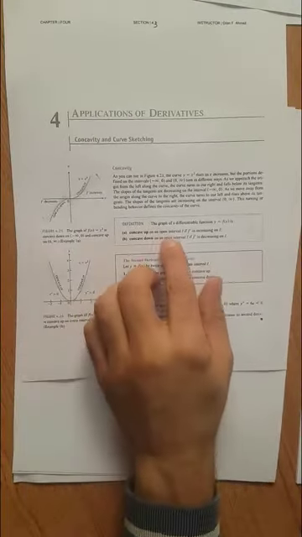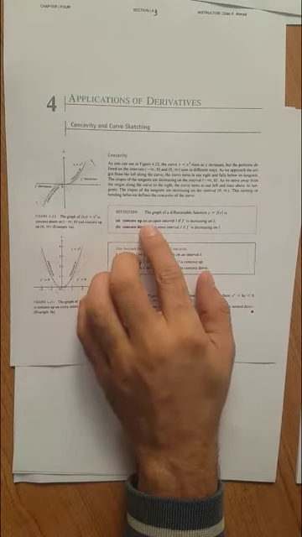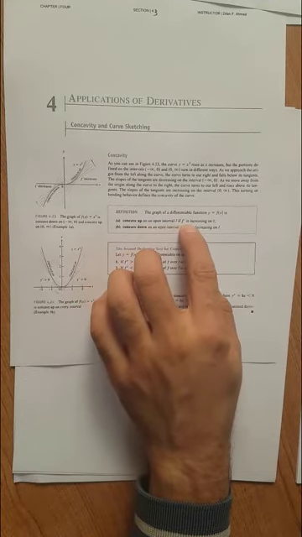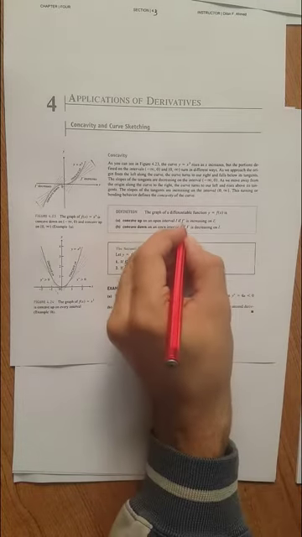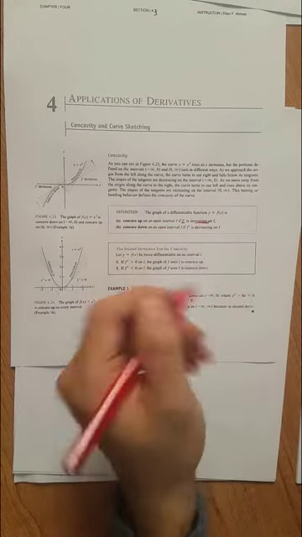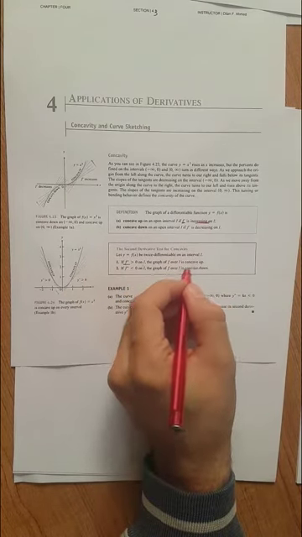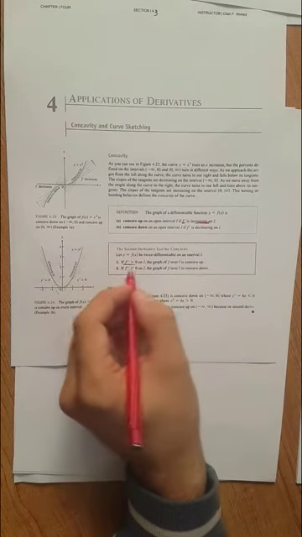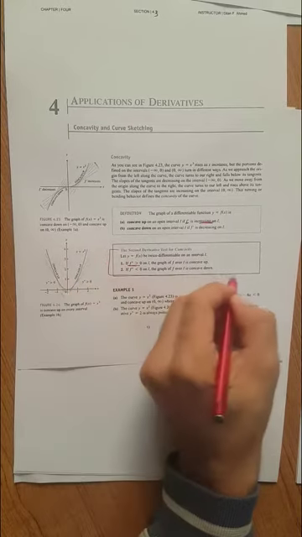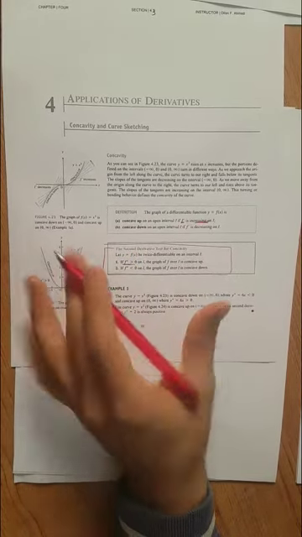Now the definition: concave up on an open interval means f prime increases on it. We don't say f, we say f prime, which means f double prime should be positive. Try to use this box, which summarizes all the speech here.